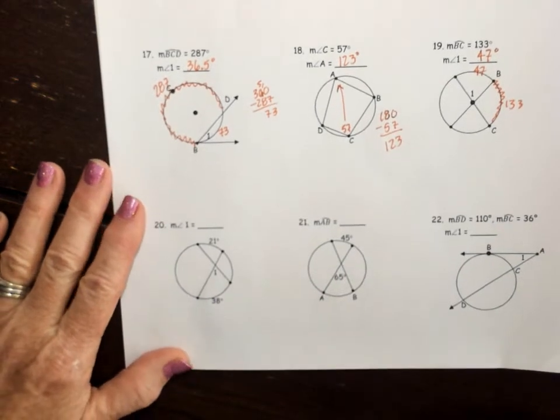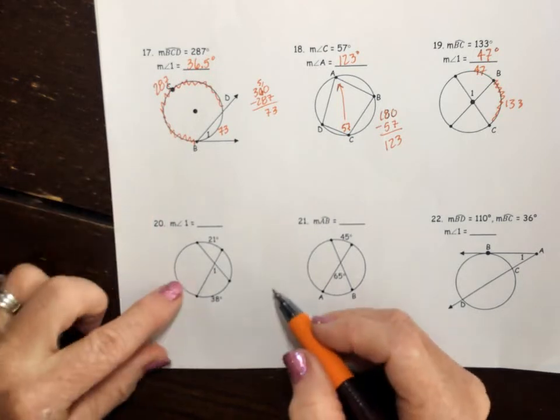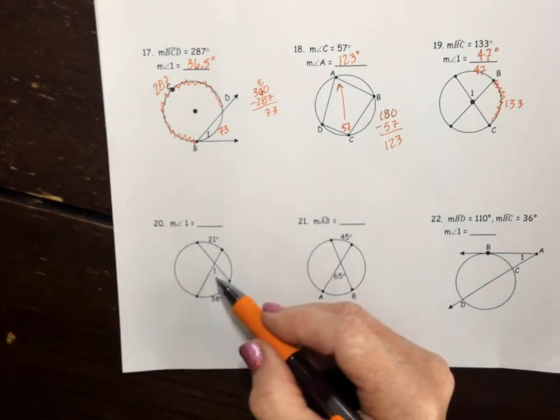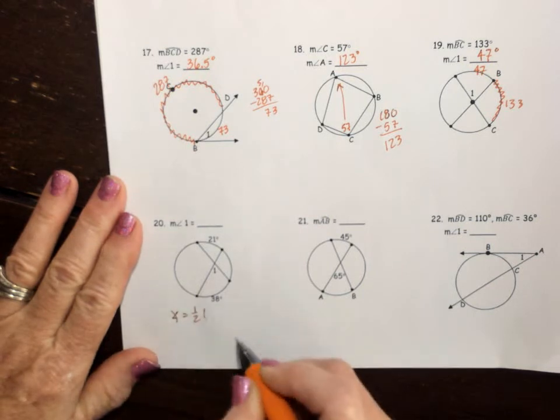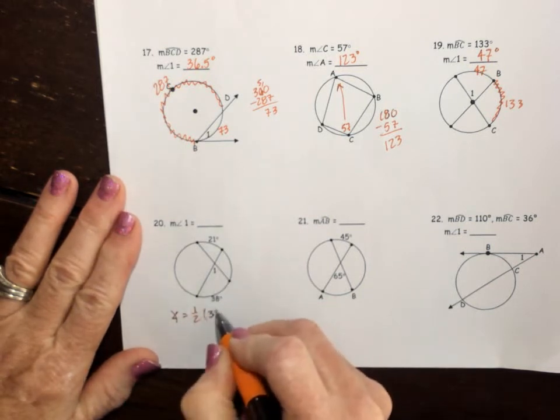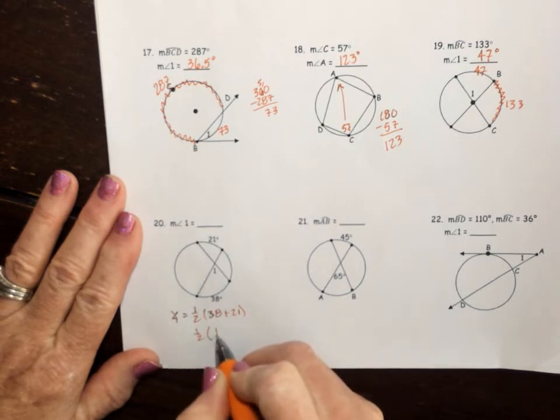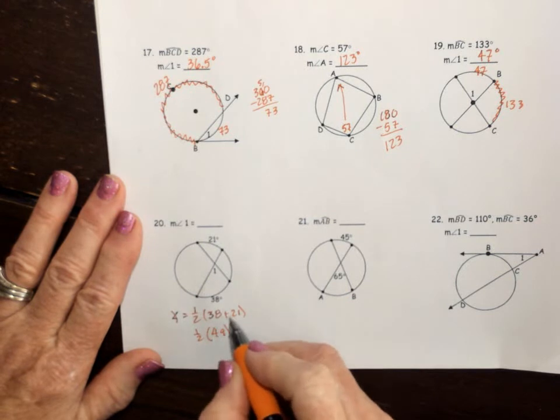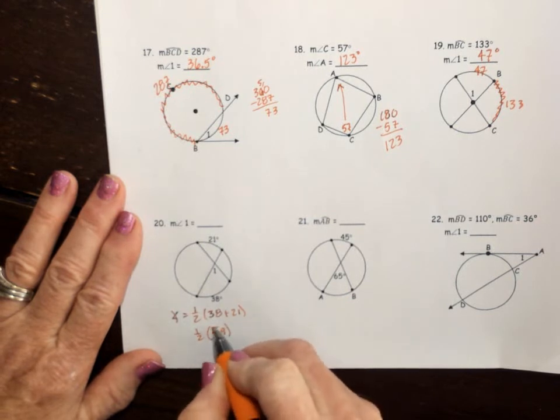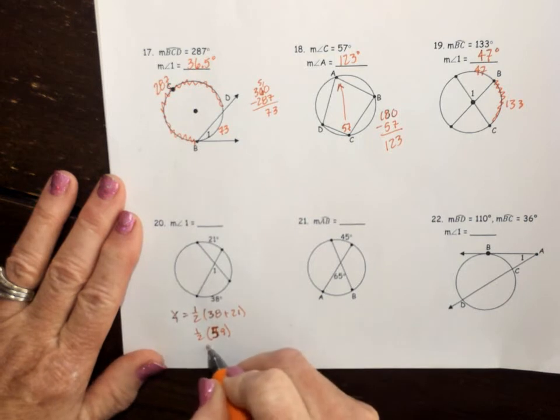Bottom down here, let's see, that's an interior angle. So that angle is going to be half of its arc, 38, plus 21, half of 49, which is, let's add this again correctly, 59, which is 29 and a half.